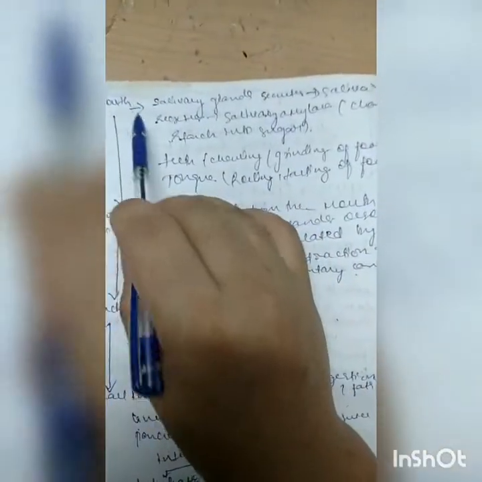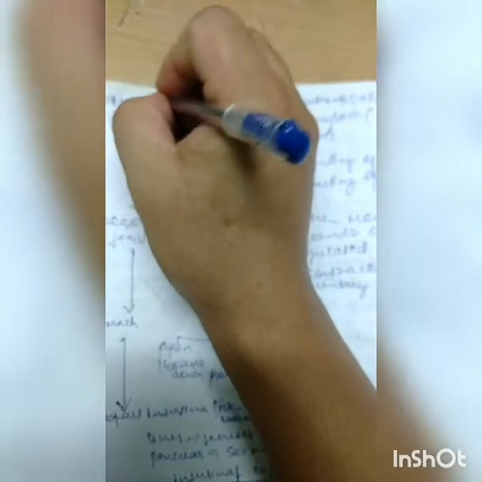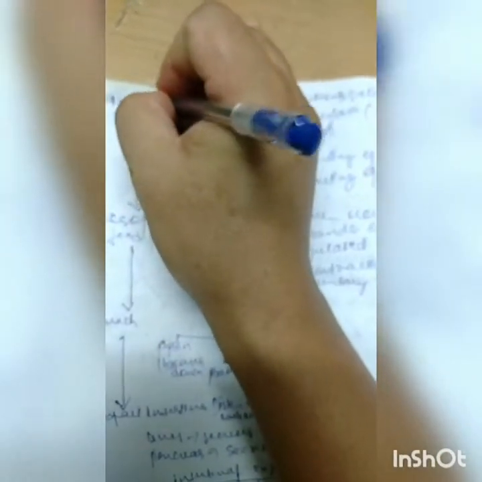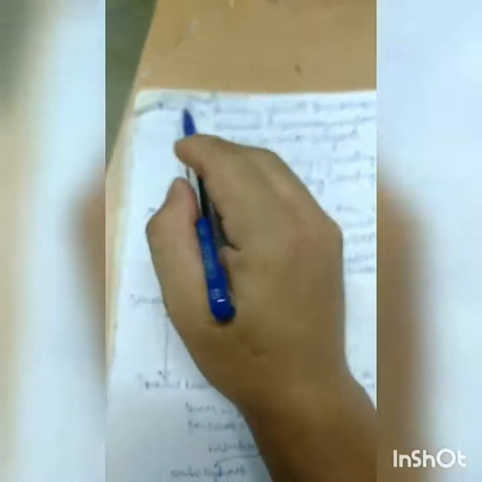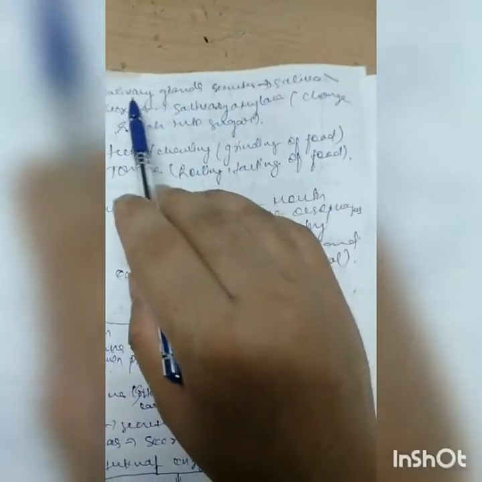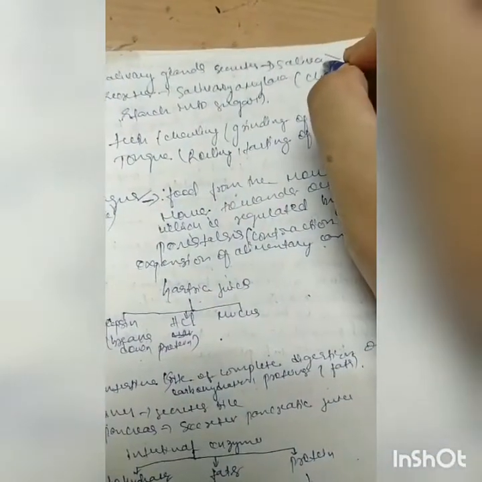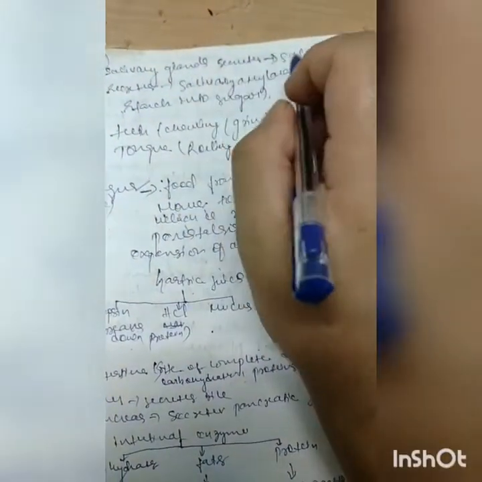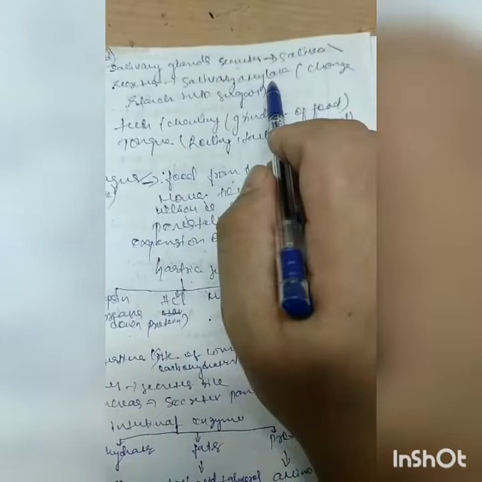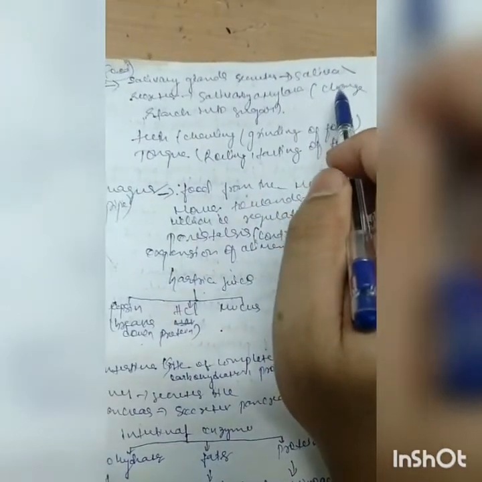The food that we take goes to the mouth. In the mouth there are salivary glands, right? The salivary gland secretes saliva, and the saliva secretes salivary amylase, and this salivary amylase changes starch into sugar, right?